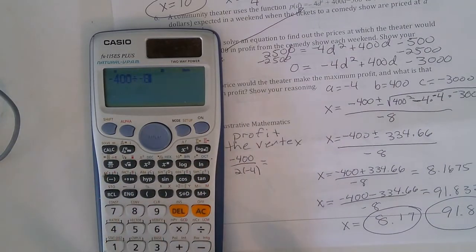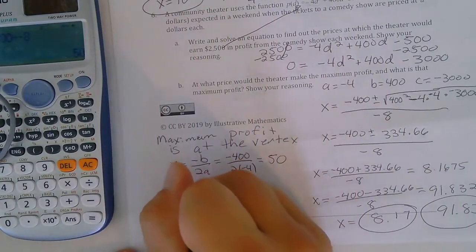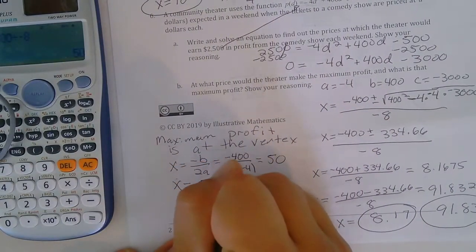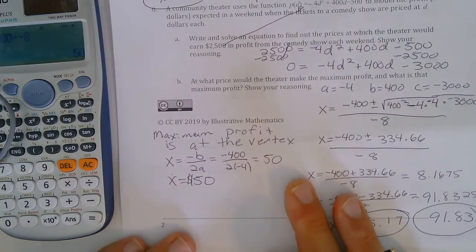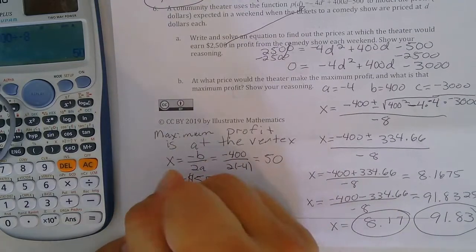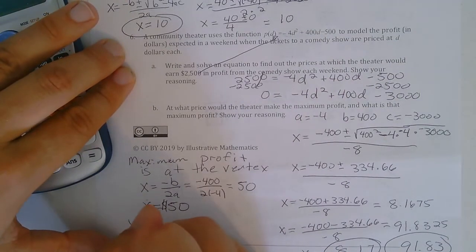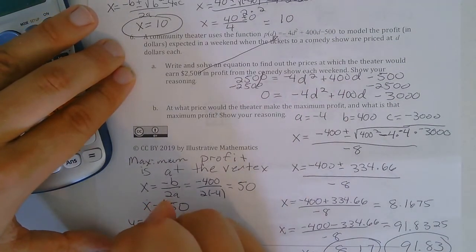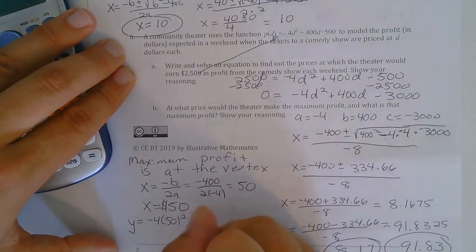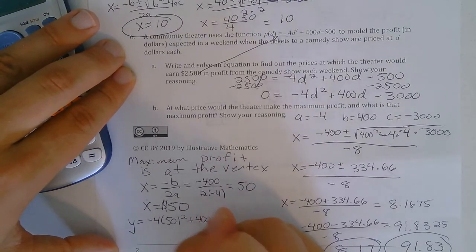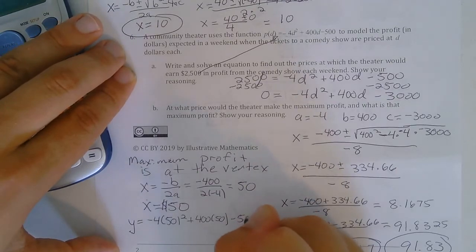So I'm just going to put in the negative 8. And it would be 50. So this would be x equals $50 will be my maximum profit. And if you want to figure out what the maximum profit is, you substitute in 50 to this equation. So I would go, all right, my profit, y, is going to equal negative 4 times 50 squared plus 400 times 50 and then minus 500.